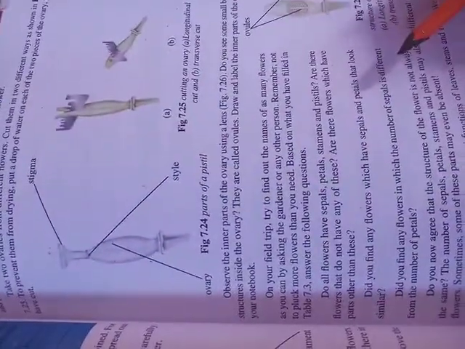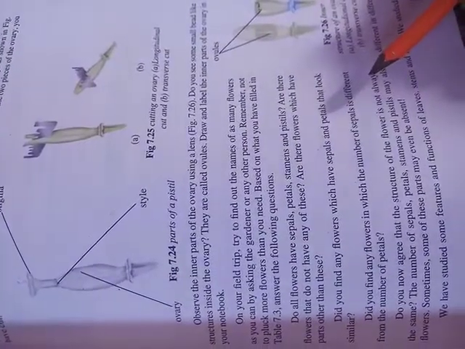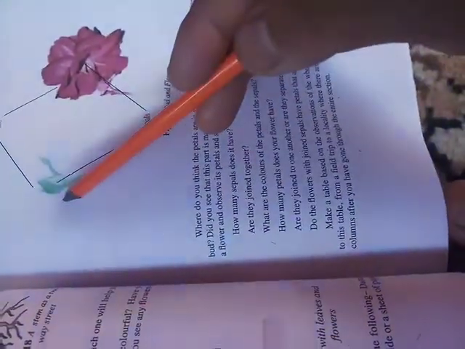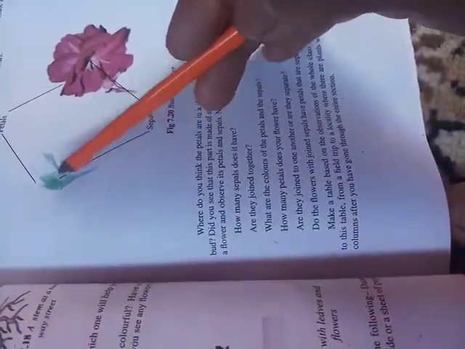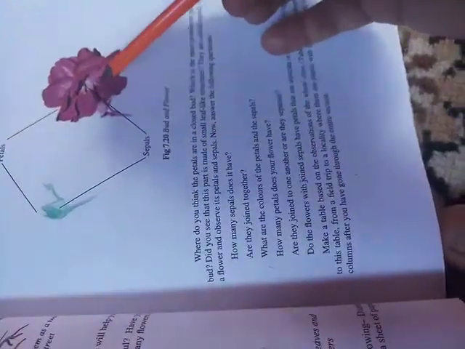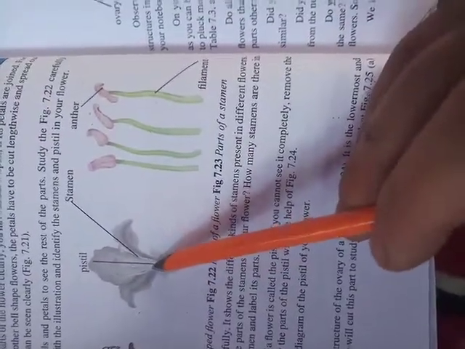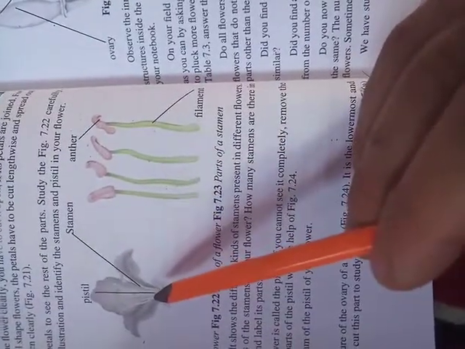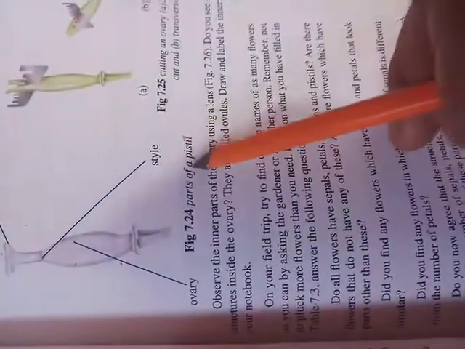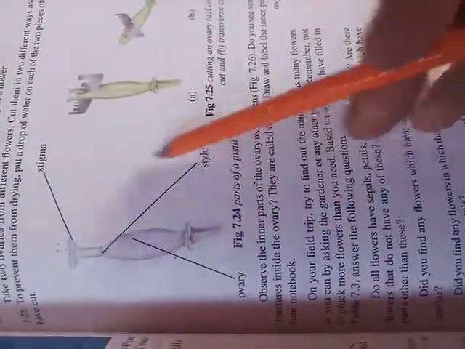So dear students, today you will remember that the flower has four parts. One we call the sepals: the green leaf-like part. The colored part is called the petals, and the inner part has a pistil. Pistil is the female part of the flower, and stamen is the male part of the flower. Stamen contains anther and filament, and this pistil contains ovary, style, and stigma.